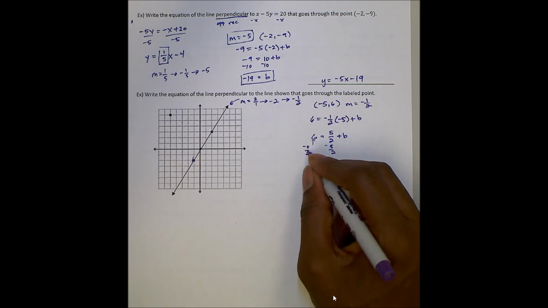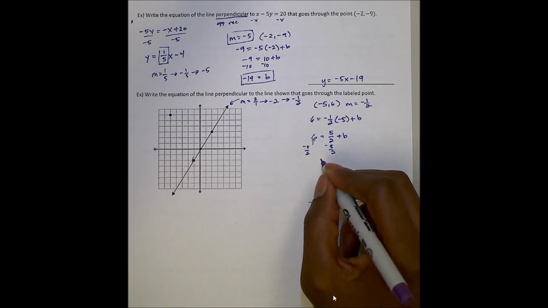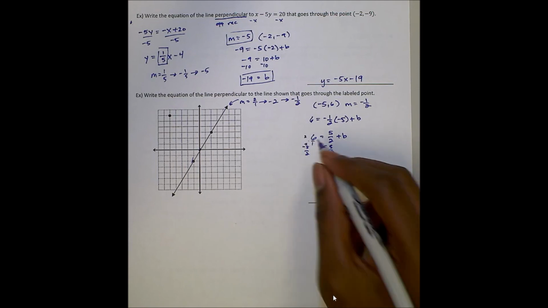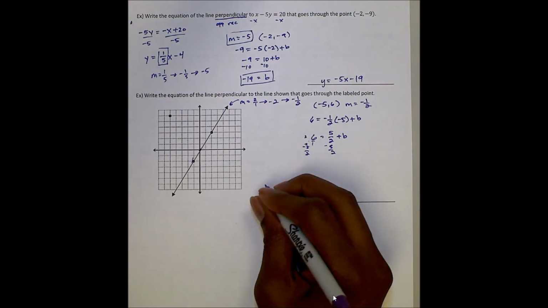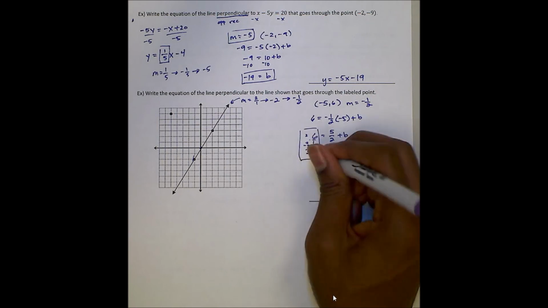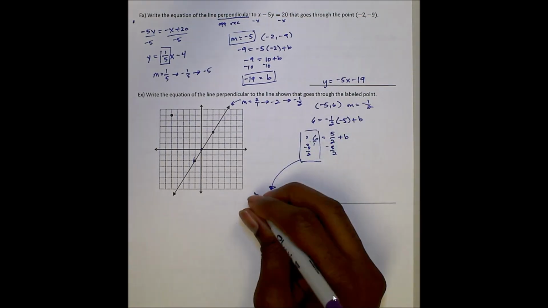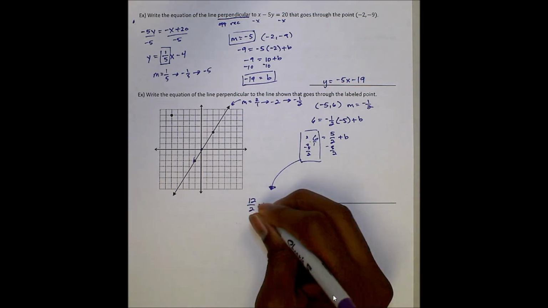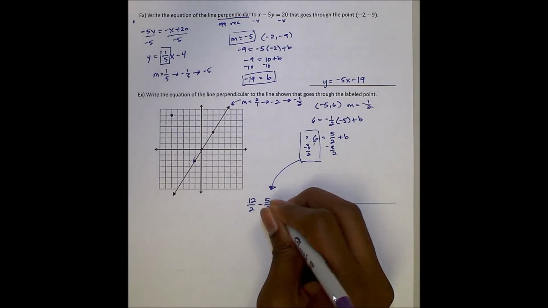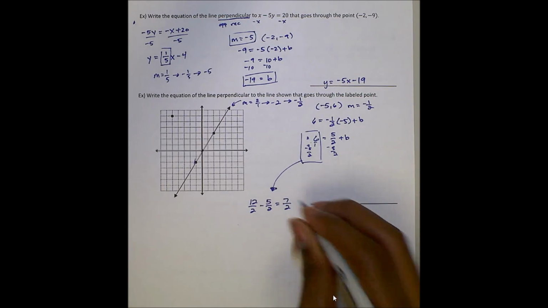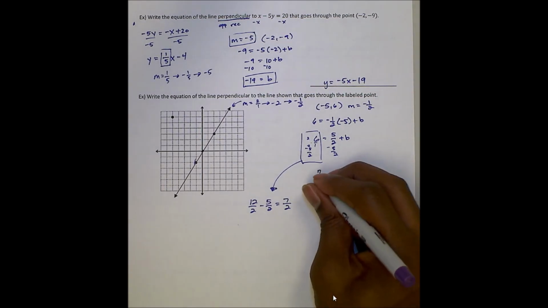In order for this to be a common denominator, we need to make sure it has 2 as the denominator. So that means I'm going to multiply the numerator and the denominator by 2. And so I'm going to continue this problem over here. What that means is I'm going to take 12 over 2 minus 5 over 2. And that should give me 12 minus 5, 7 over 2. So 7 over 2 is b.